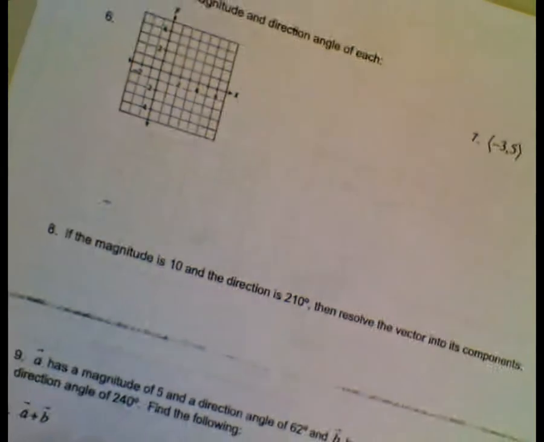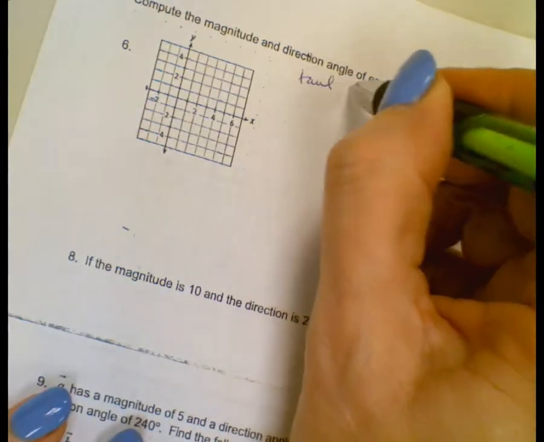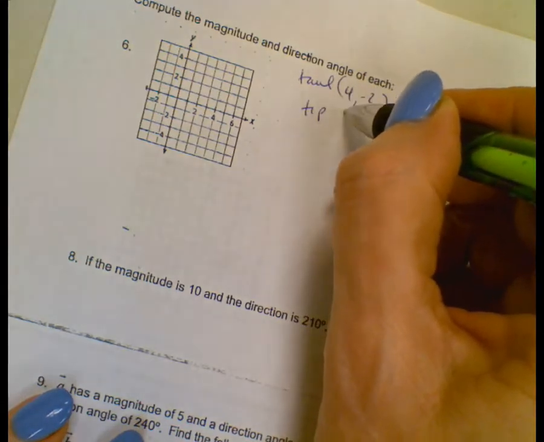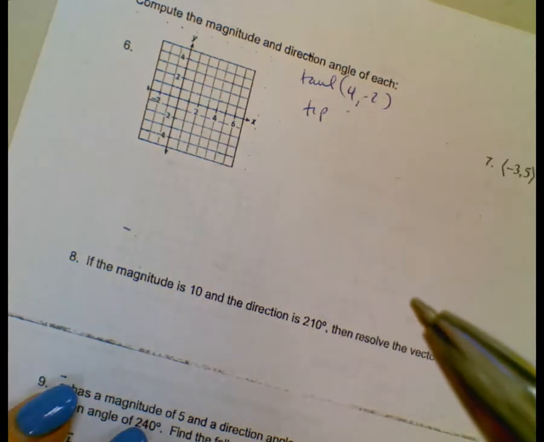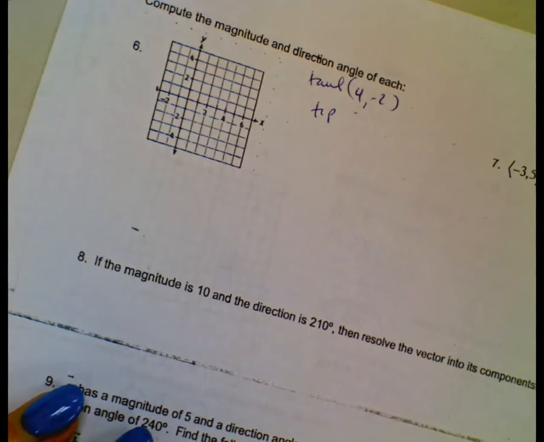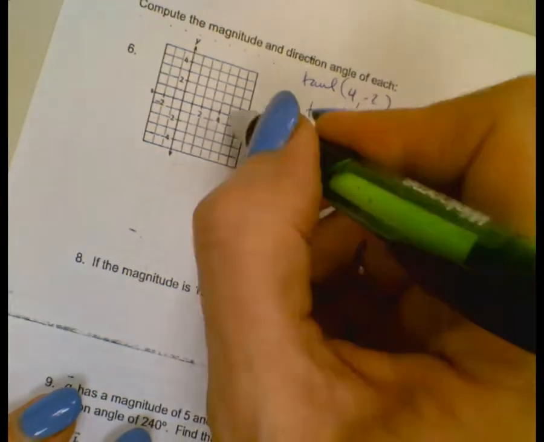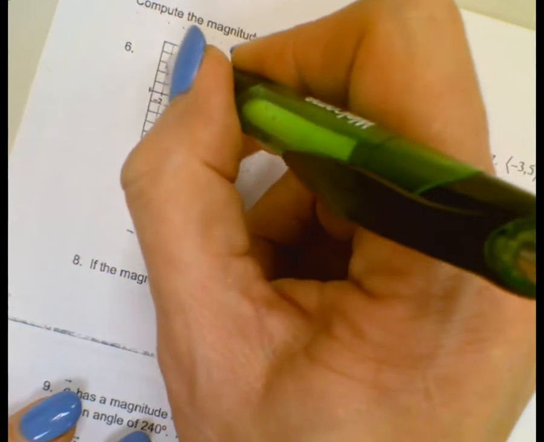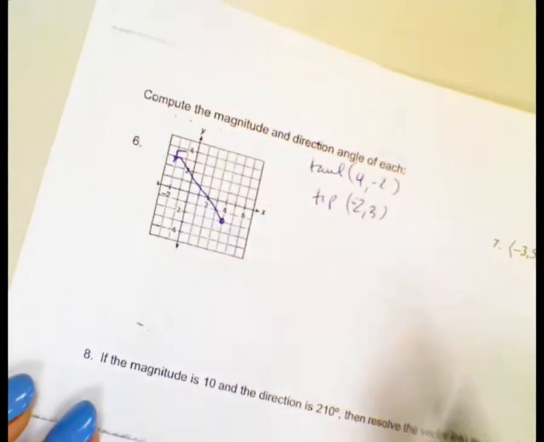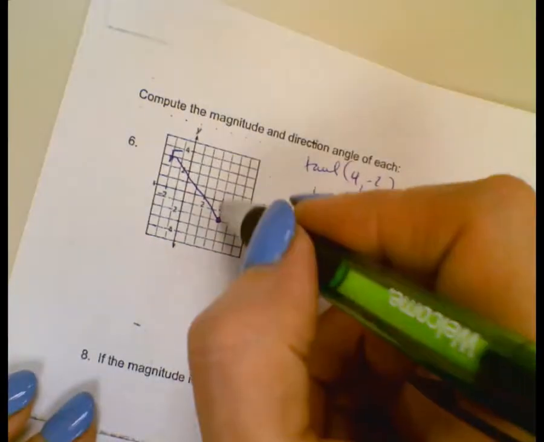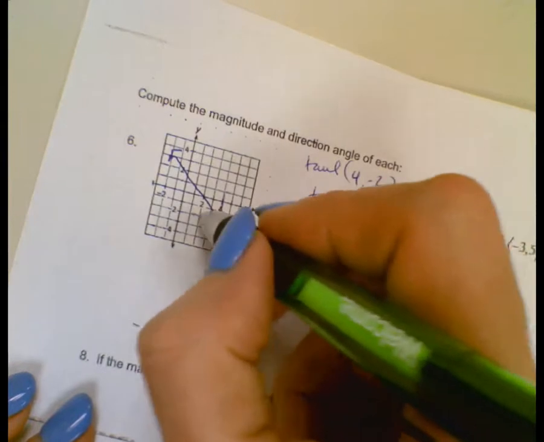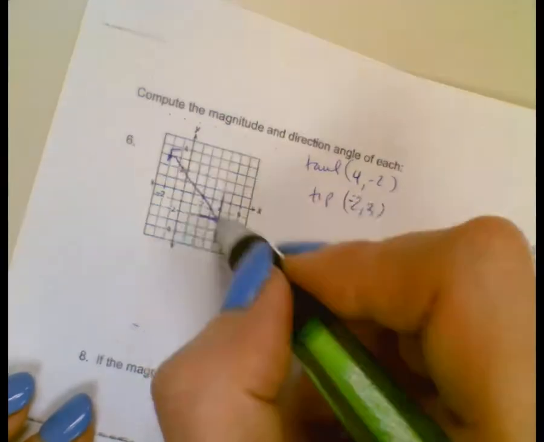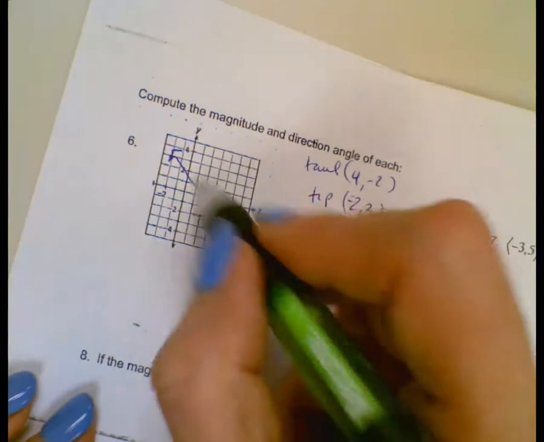So 6. I didn't give this to you guys. Let's just go ahead and do a tail at 4, negative 2. And let's do a tip at negative 2, 3 looks like. Let's draw this. So 4, negative 2 is here, and negative 2, 3 is right here. Let's just say I gave you this vector. Maybe I didn't give you the ordered pairs, but I just gave you the vector. And I said, compute the magnitude and direction of this angle. I like to draw a little x and y axis where the tail is, like this. So basically you can see that this angle is shooting out into the second quadrant from my imaginary x and y axis right here.